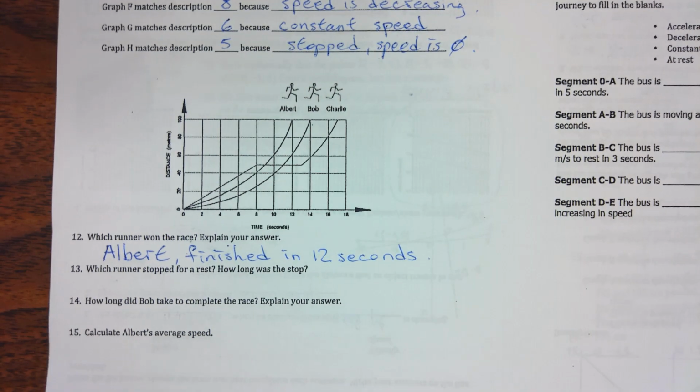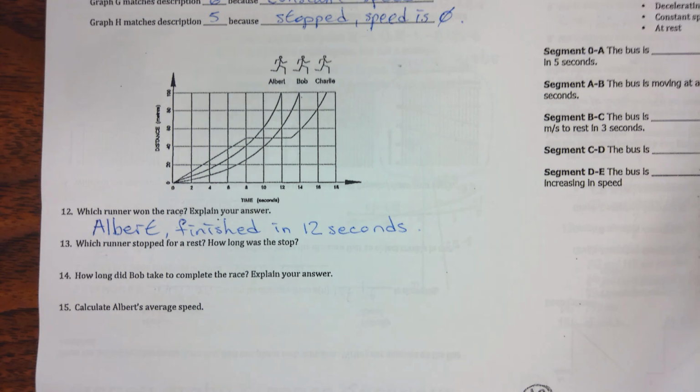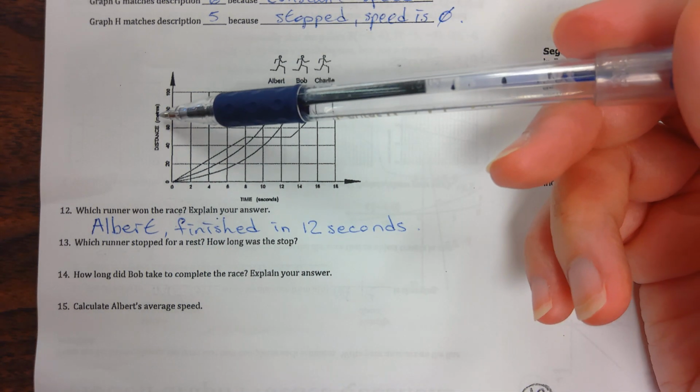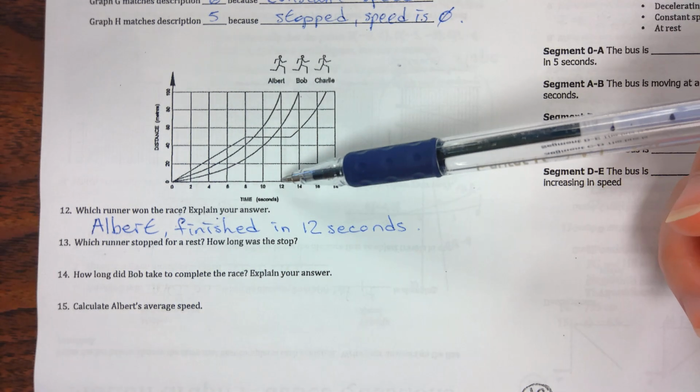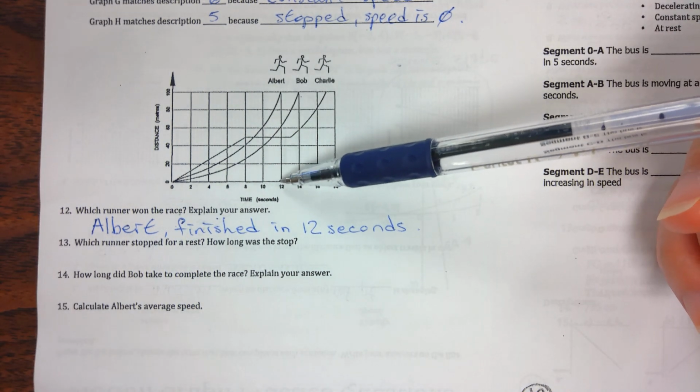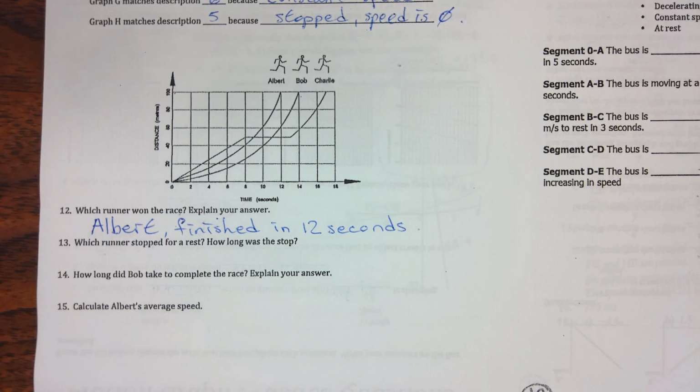That's a big difference. 12 minutes and 12 seconds. So, what is this, meters? If Albert took 12 minutes to run 100 meters, maybe I think they're snails or worms.